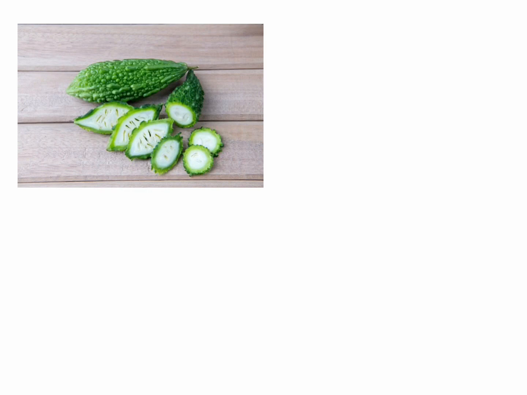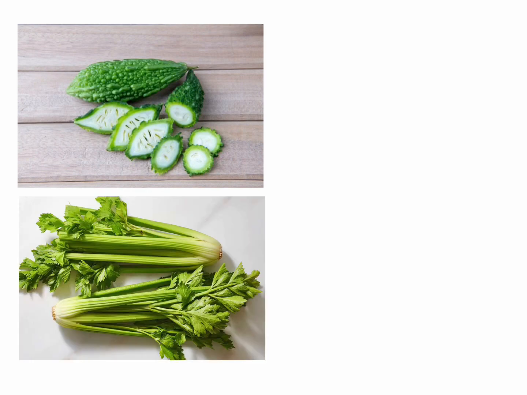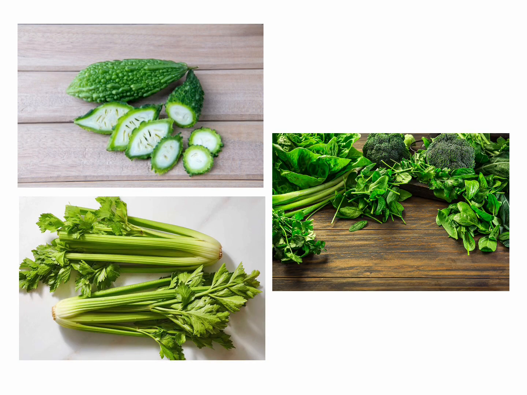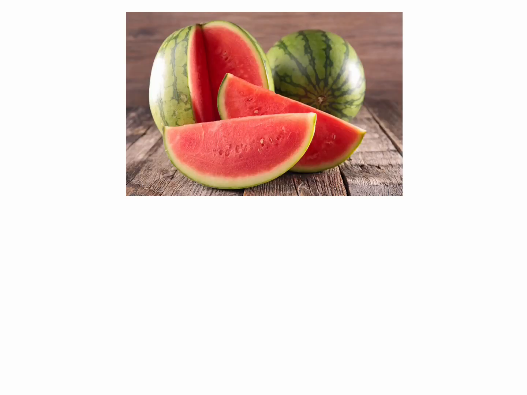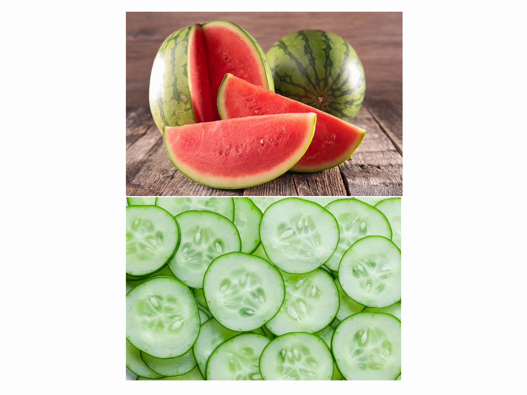Fire is related to bitter. Bitter gourd, celery, and green vegetables are good options. You'll benefit from juicy fruits, watermelon, and vegetables like cucumber to extinguish the fire. Make sure you take adequate liquid.